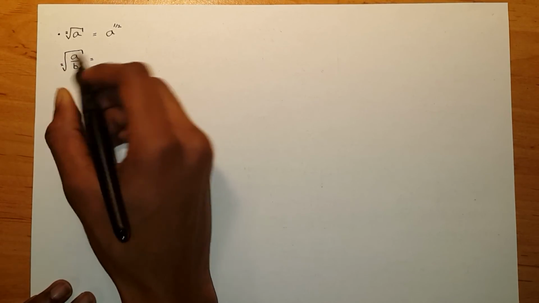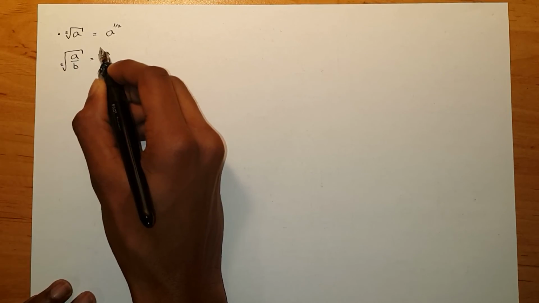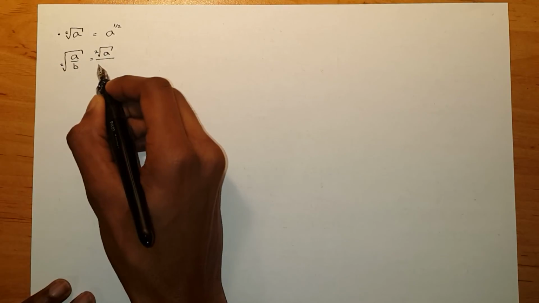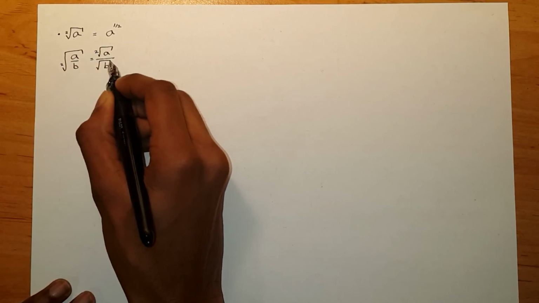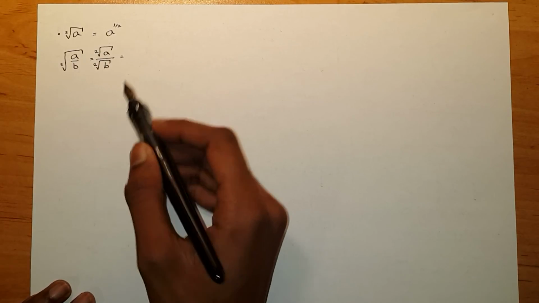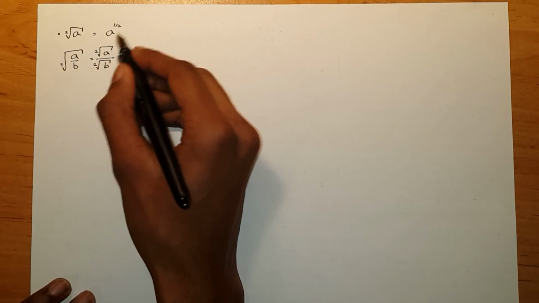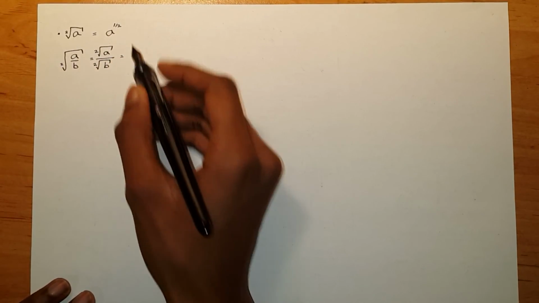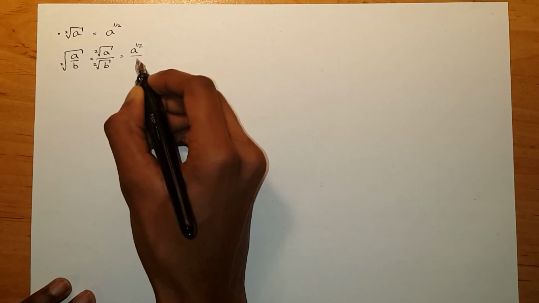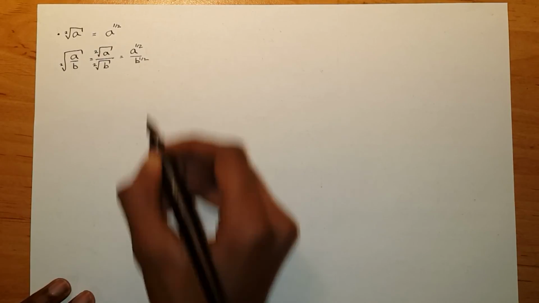What we just need to do is apply the square root to a and another one to b. As we've just seen, we could write it as a power fraction, so a to the power of half and b to the power of half.